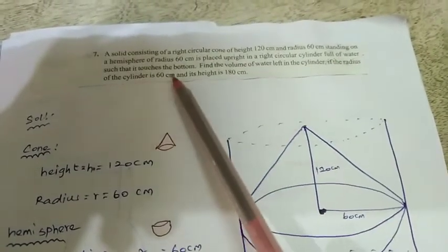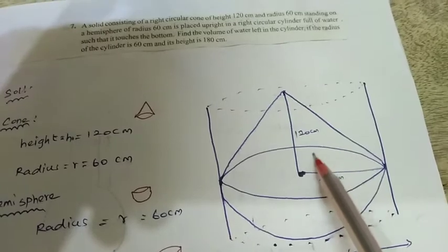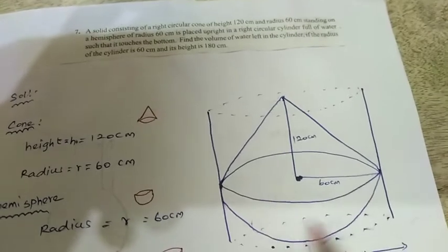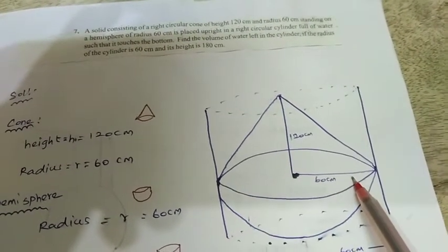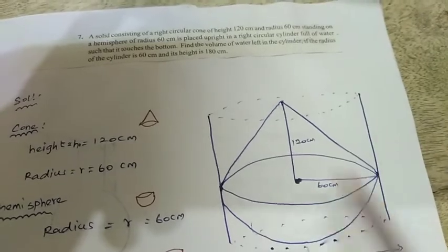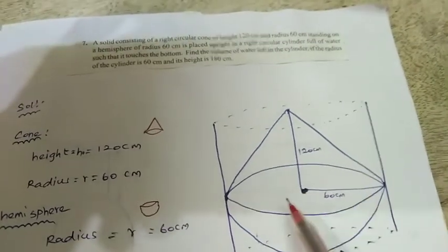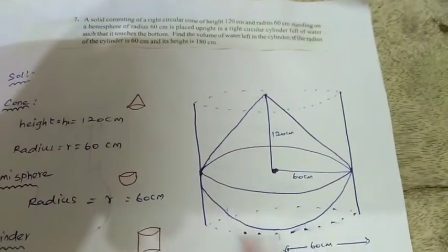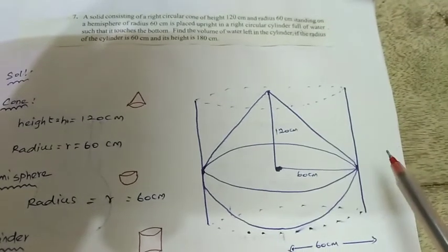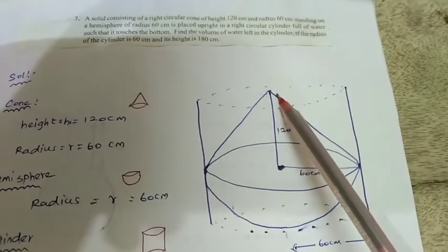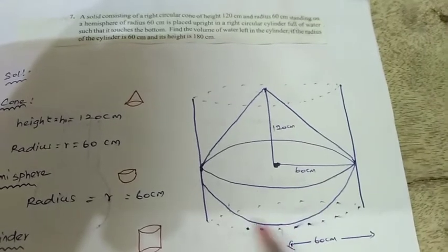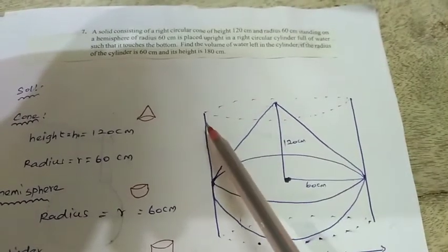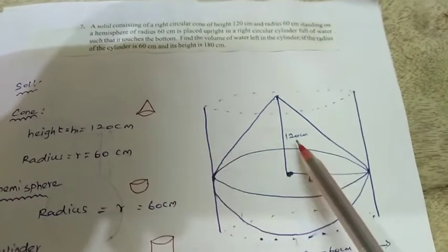The radius of the cylinder is 60 centimeter, the radius of the cone base is also 60 centimeter, and the hemisphere radius is also 60 centimeter. So definitely this touches the sides. We just need to study the picture. We have one cylinder height, and the cone and hemisphere touch the bottom, so the total height is nothing but the cylinder height, that is 120.